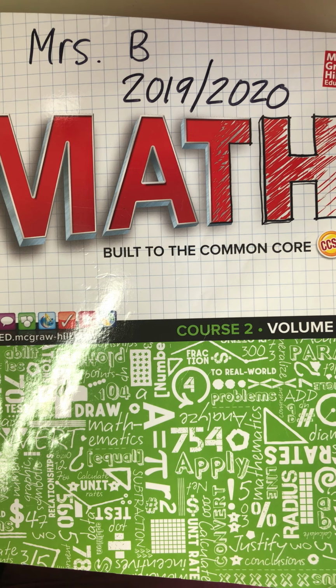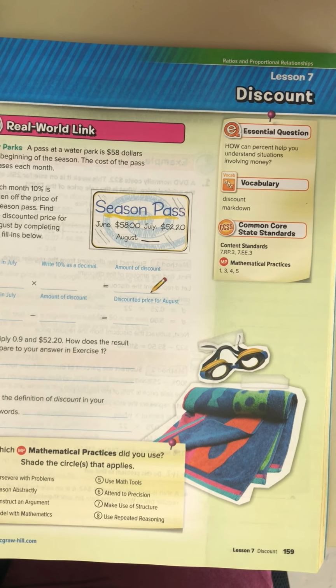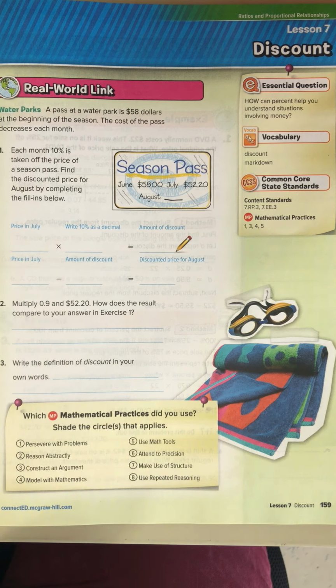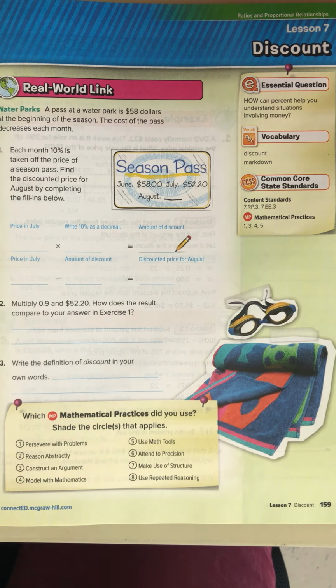Okay, this is the Glencoe Course 2, Volume 1. We are in Chapter 2, Lesson 7. This is all about finding discount today. As you can see, we have two vocabulary terms, so we're going to go ahead and get those down first, along with our heading.